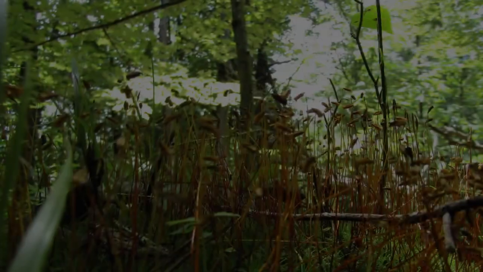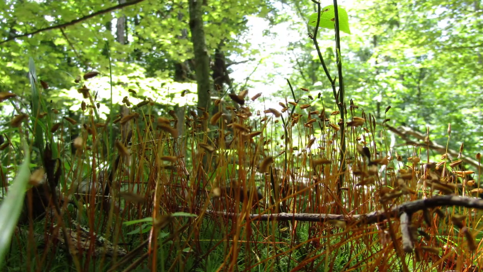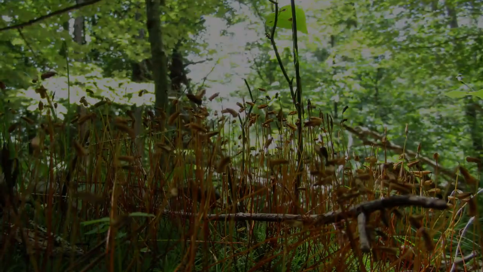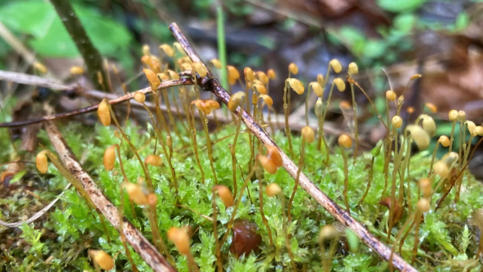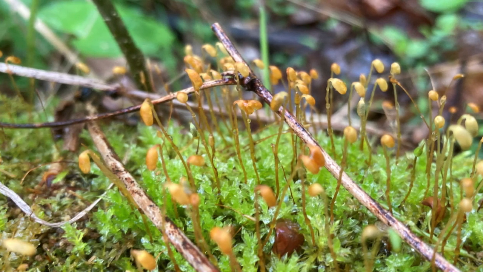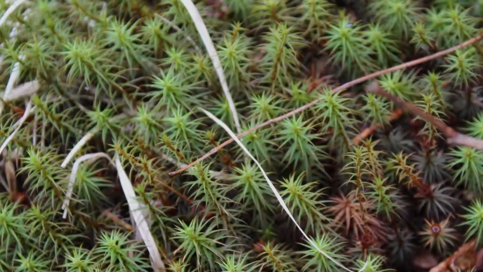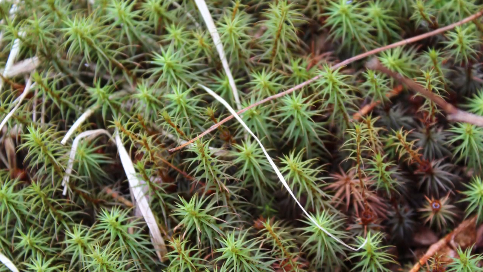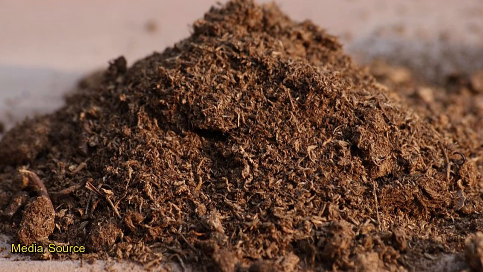Mosses are important in preventing soil erosion, maintaining soil moisture, and providing food for larger animals and shelter for smaller animals. They are very sensitive to air pollution, and thus their presence is an indicator of good air quality. Peat moss is also grown and harvested to be used for gardens for its ability to absorb and retain water.